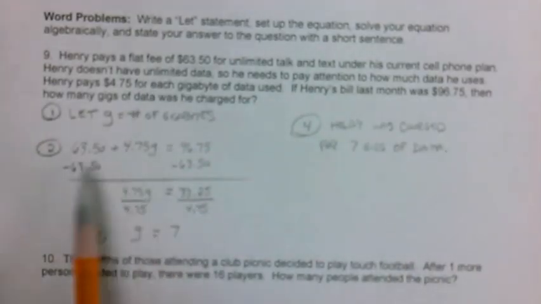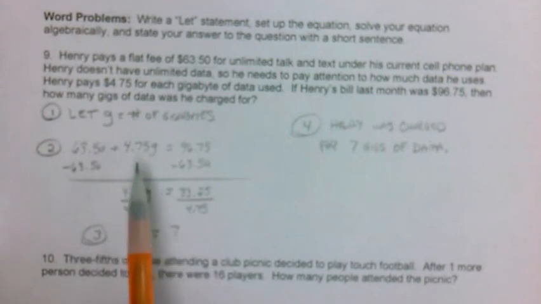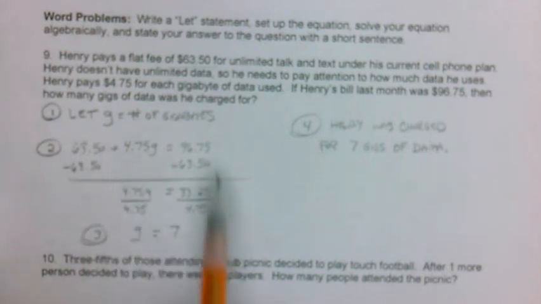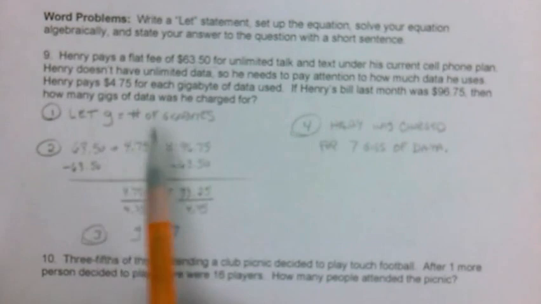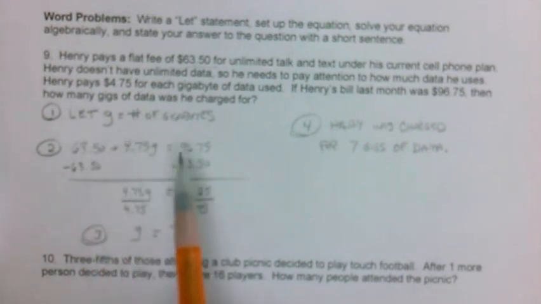All right, so by setting up our equation algebraically, we can isolate our variable term in order to answer our question. So always start with that let statement, set your problem up algebraically, read the problem carefully, solve it algebraically, and then write your sentence at the end.